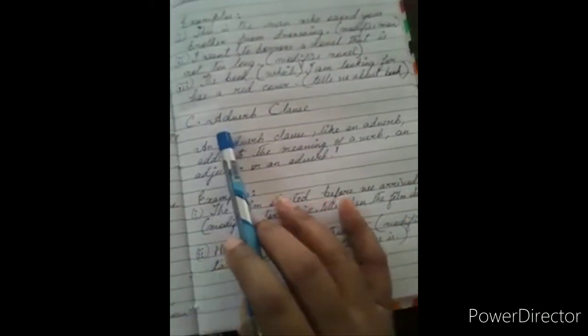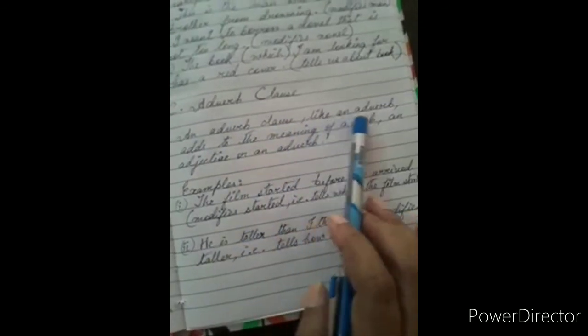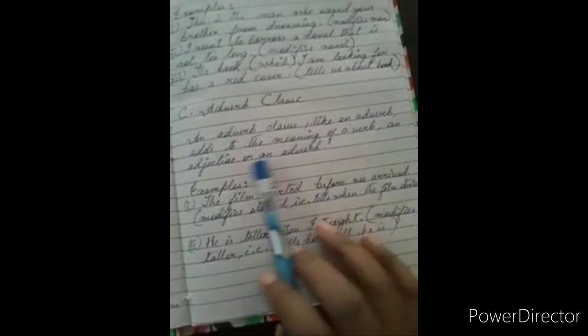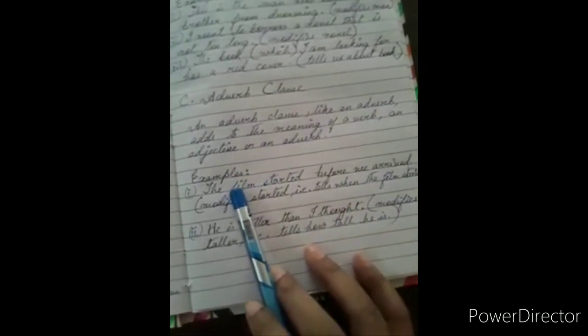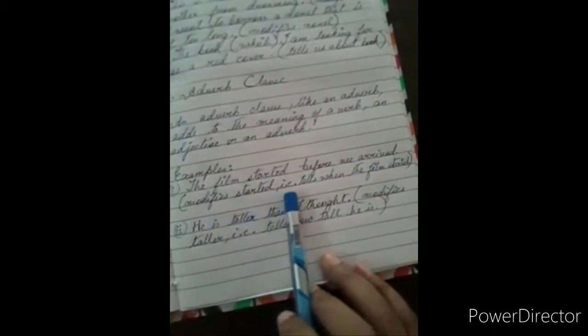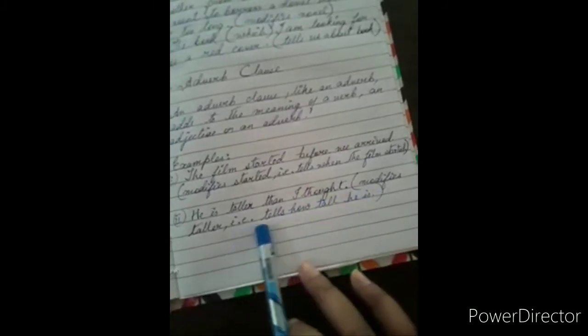The next one is adverb clause. An adverb clause, like an adverb, adds to the meaning of a verb, an adjective or an adverb. Examples: The film started before we arrived. Modifies started, that is, tells when the film started. He is taller than I thought. Modifies taller, that is, tells us how tall he is.